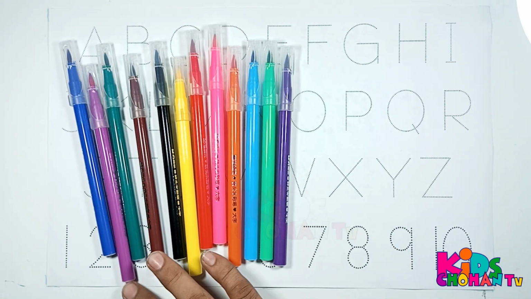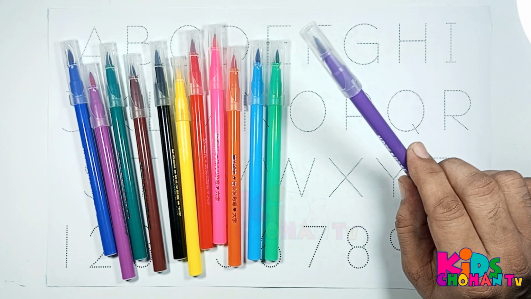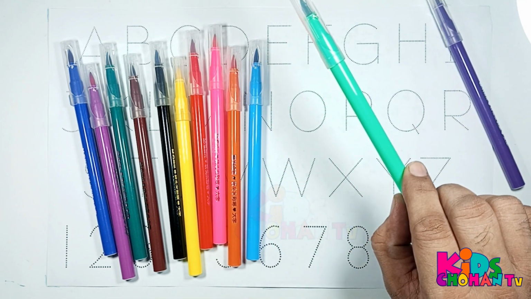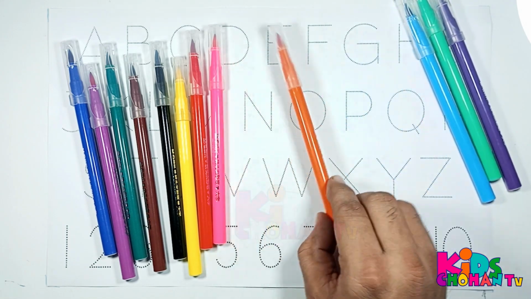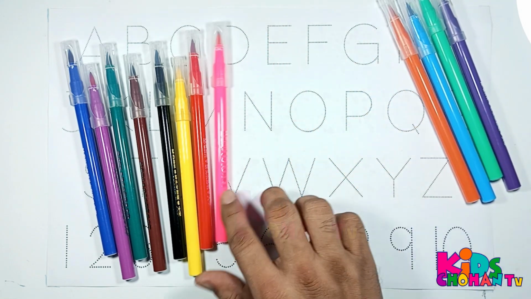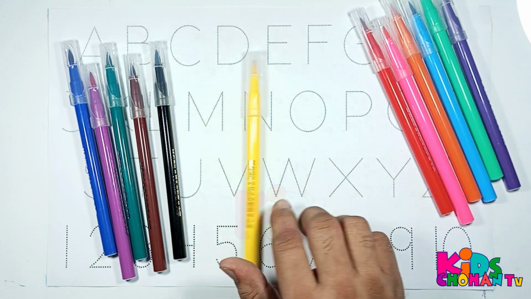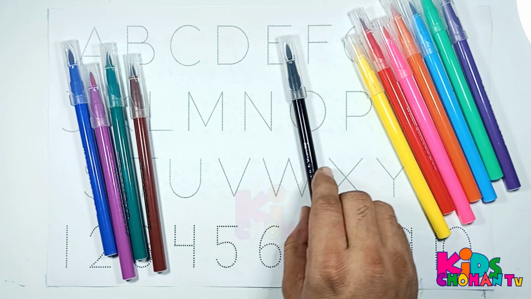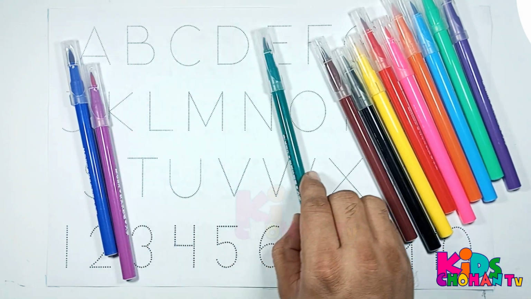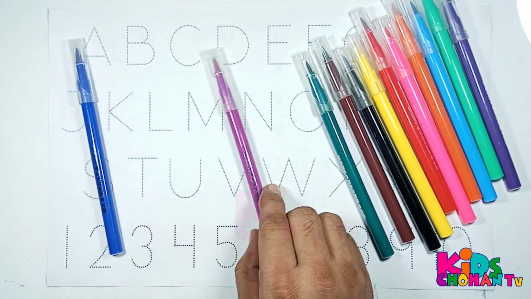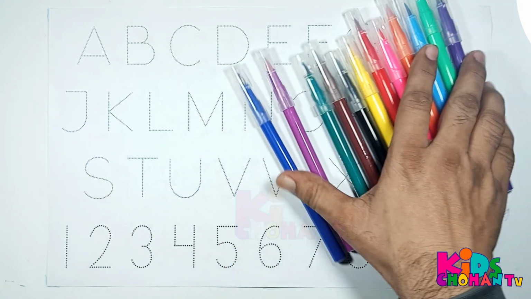Colors. Kids, let's learn colors name. Violet color, light green, sky blue, orange, pink, red, yellow, black, brown, green, purple, blue.